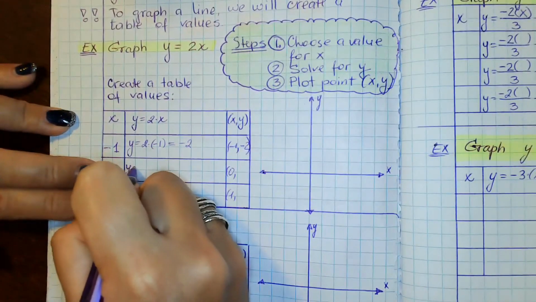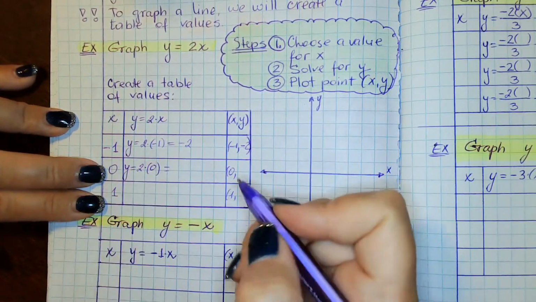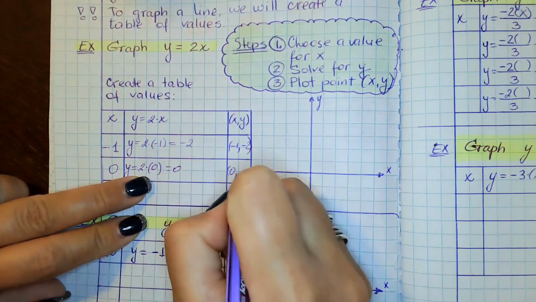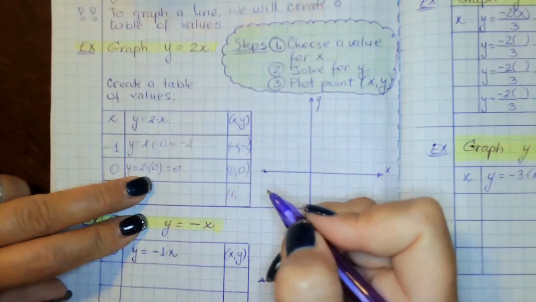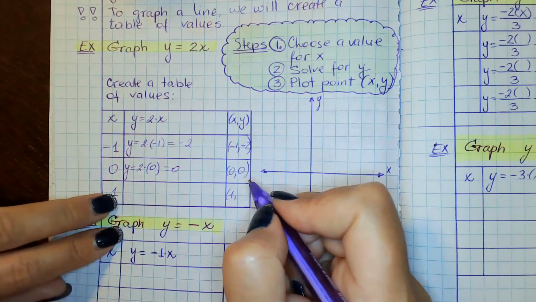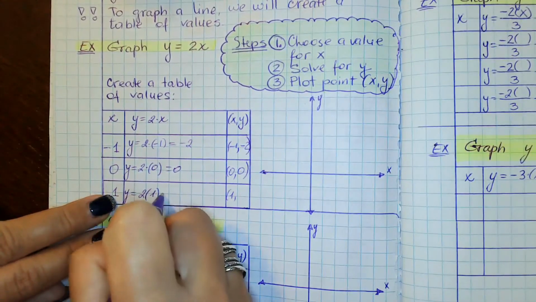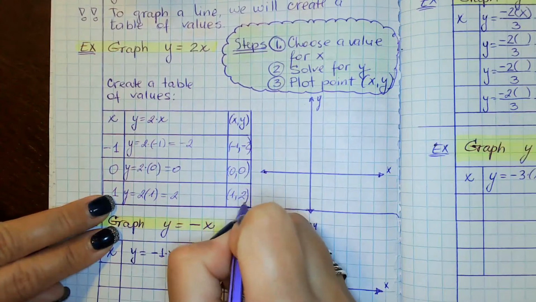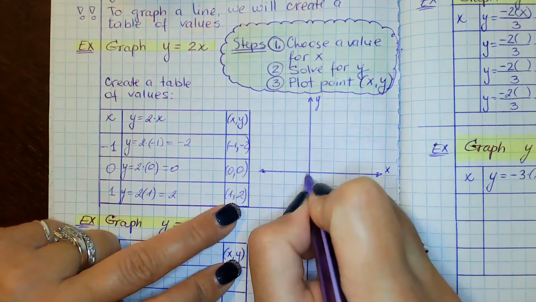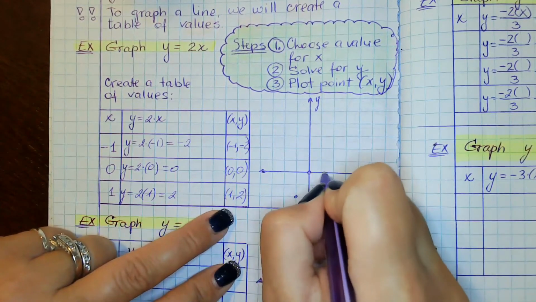The second y value is 2 times 0, because in the equation we have 2 times x, and the x we chose to be 0. 2 times 0 equals 0. So that would be 0, 0, for the chosen x of 0, the y came out to be 0. And if I have x as 1, y would be 2 times 1, which is 2. So for x equals 1, 2 comes up for y. Plotting the points: -1, -2, then ordered pairs 0, 0, and 1, 2.